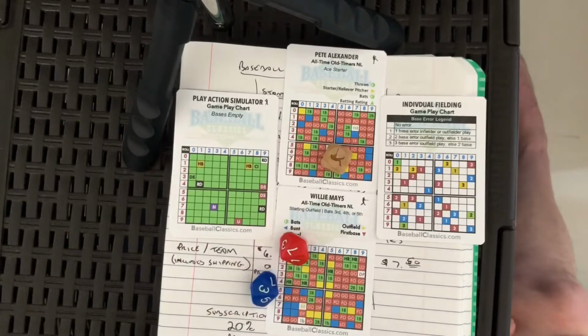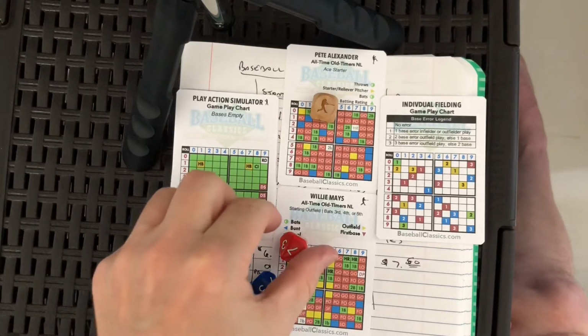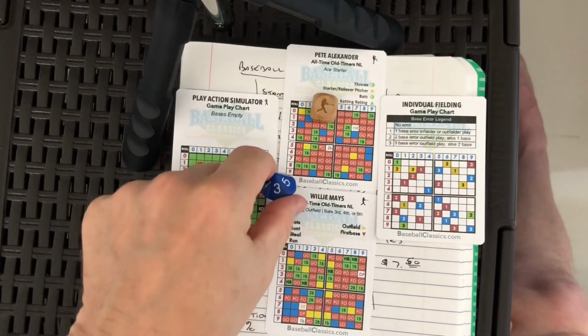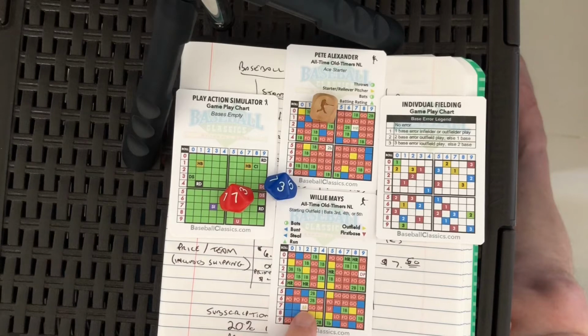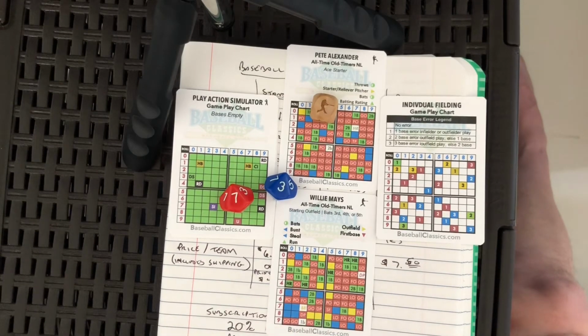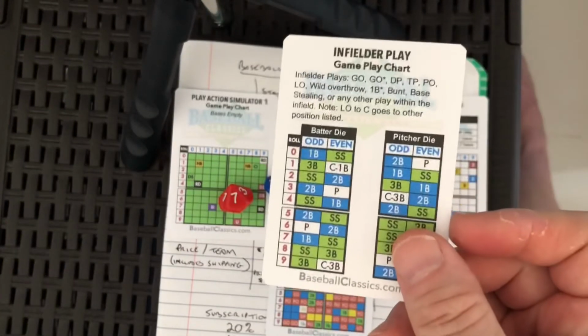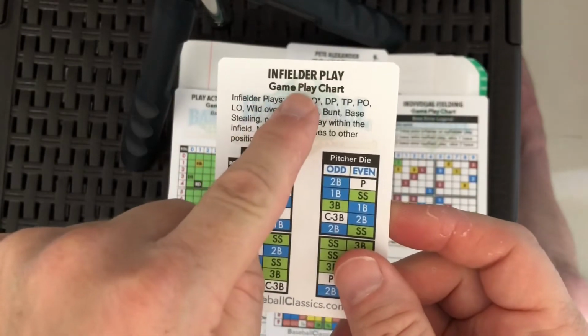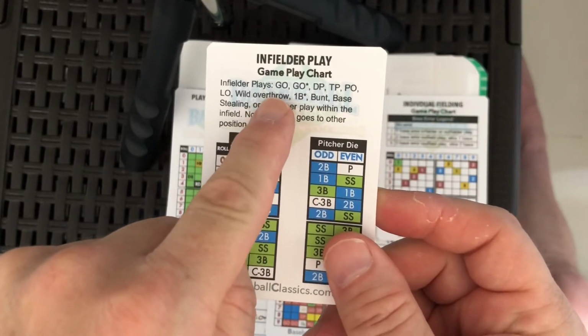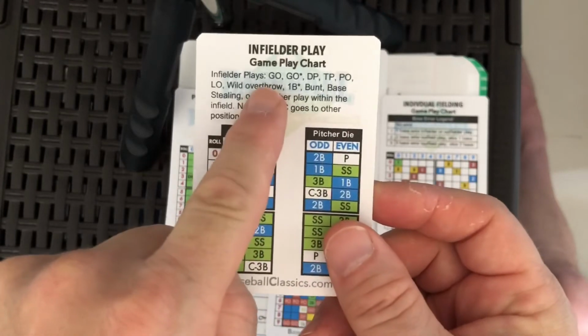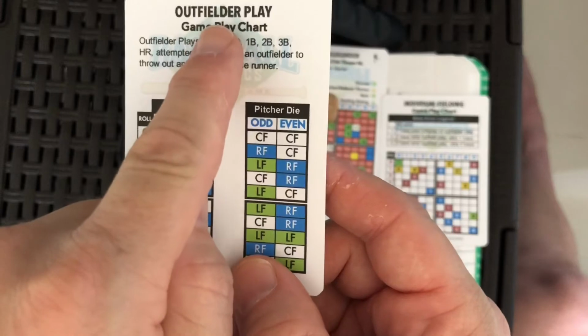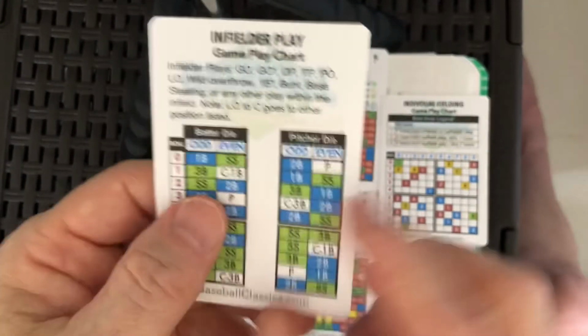So now we're going to resolve the at-bat. It's a batter symbol, so we're looking on Willie Mays' card. And we rolled a red 7 and a blue 3. Here's the red 7, here's the blue 3, and it's a ground out. Now, you're going to say to me, well, Kurt, where did the ball go? Well, that's where you look here. This is on your infielder play, ground out. It tells you what types of plays you look on this chart for, and sure enough, a ground out is one of them. If it was something else, it could be on the outfield chart, but it's not. It's on the infield chart.